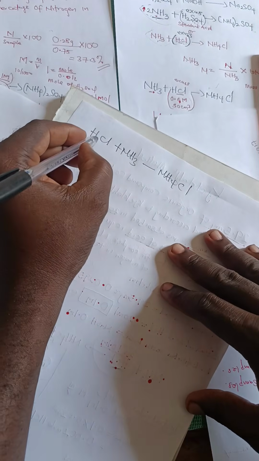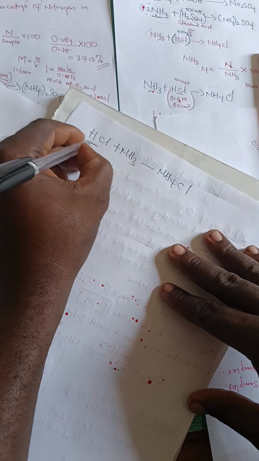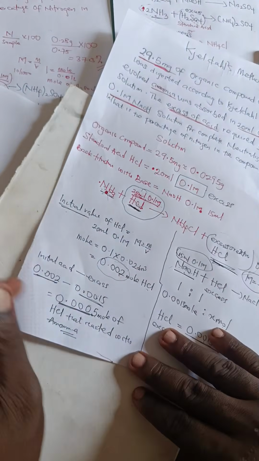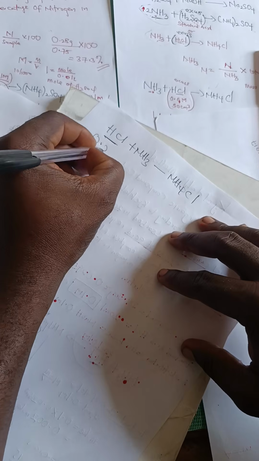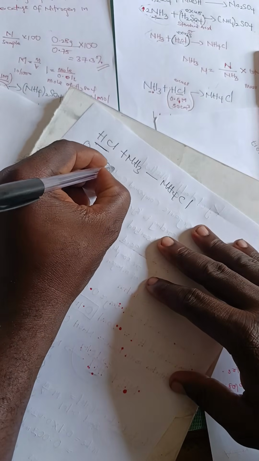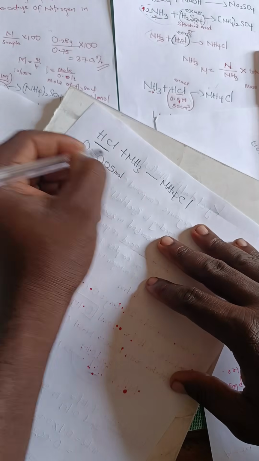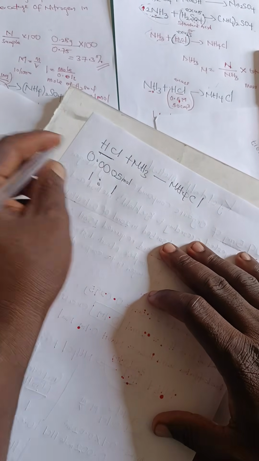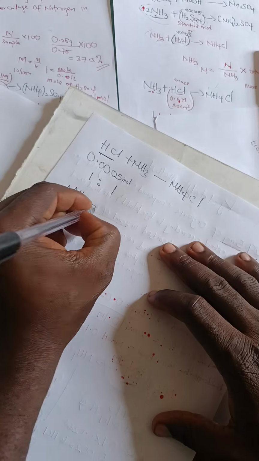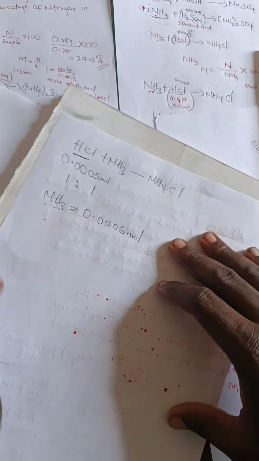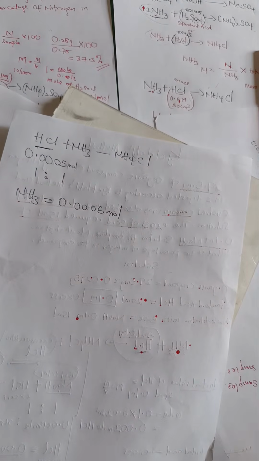We've been able to note the exact value of this that reacted, which is going to be what? 0.005 mole of HCl was the exact value that reacted with ammonia. So you know that they are both in 1:1, meaning that our ammonia will also be equivalent to what? 0.005 mole. Now from this stage, the next thing to do is to convert.